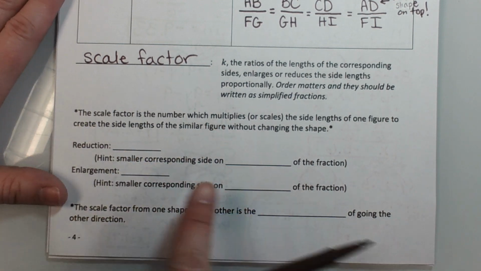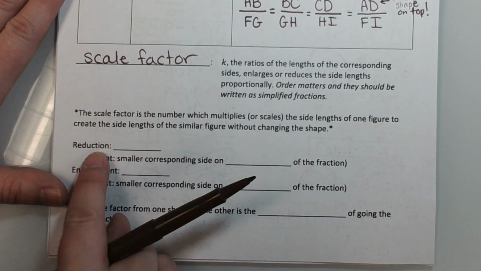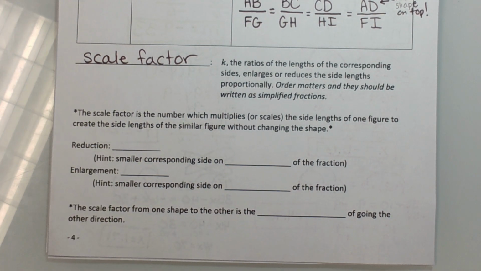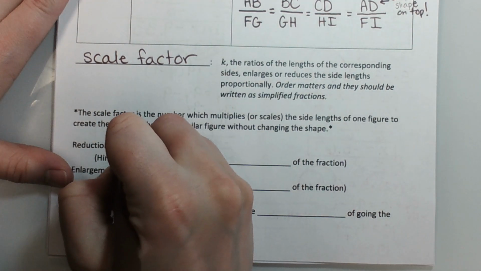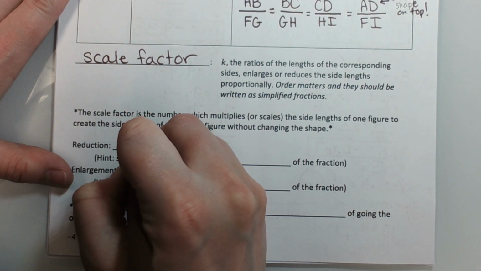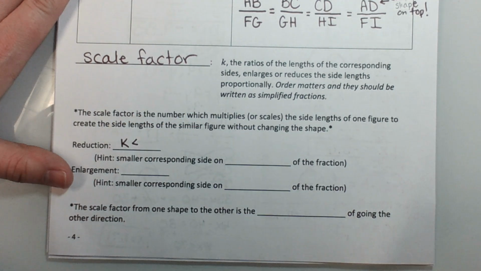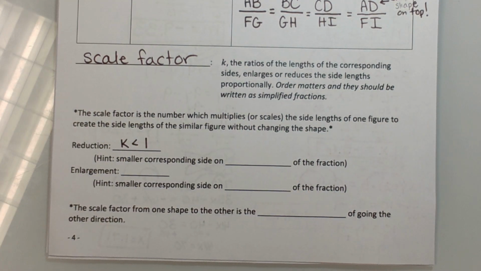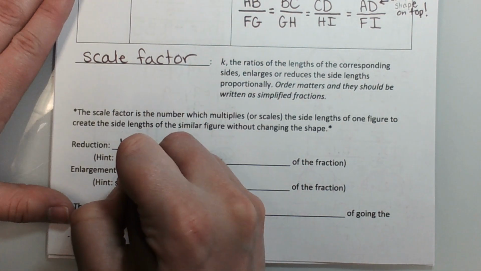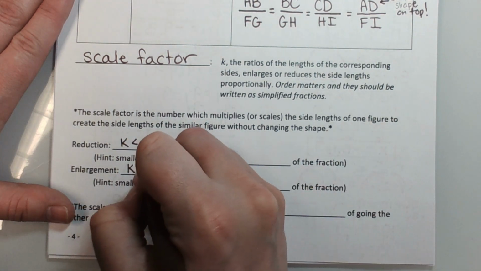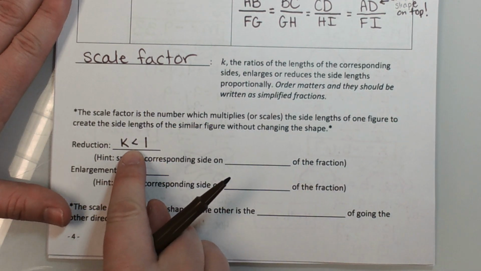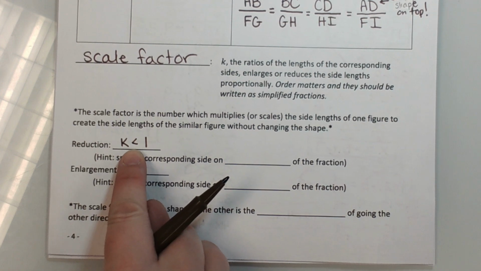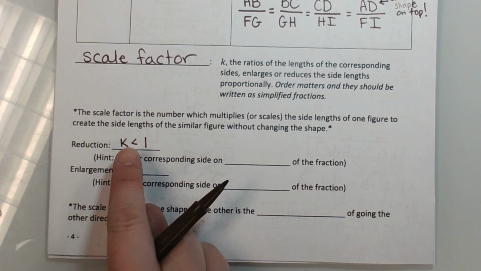Now, if it is a reduction, if it's taking a shape and making it smaller, that scale factor k is going to be smaller than 1. If it's an enlargement, that scale factor k, or sorry, why did I say larger? That's a smaller, that's a less than symbol. Oh my goodness, Spence, get it together.